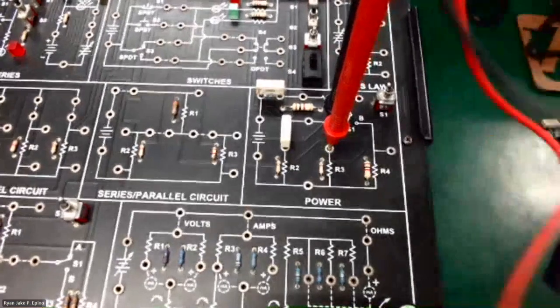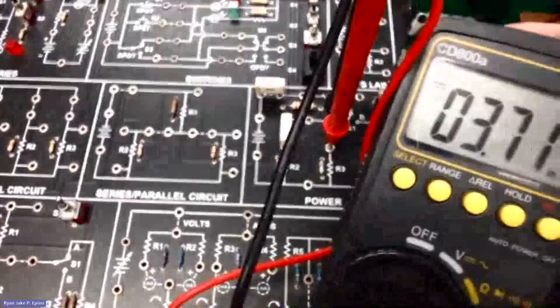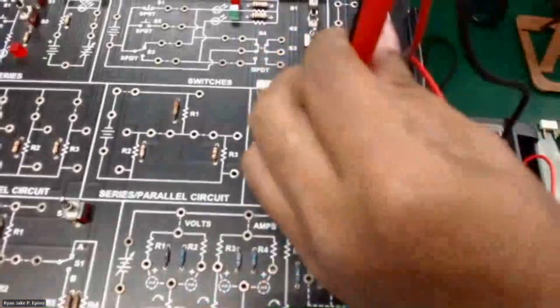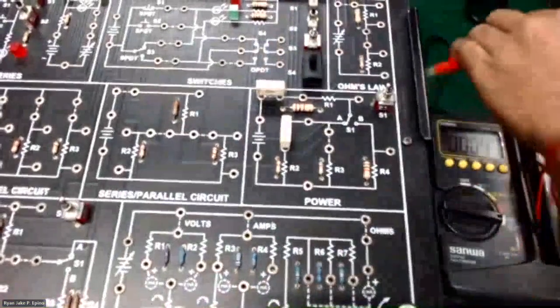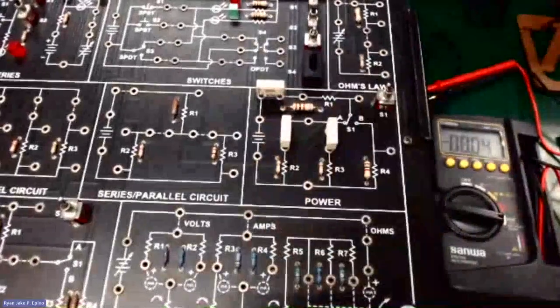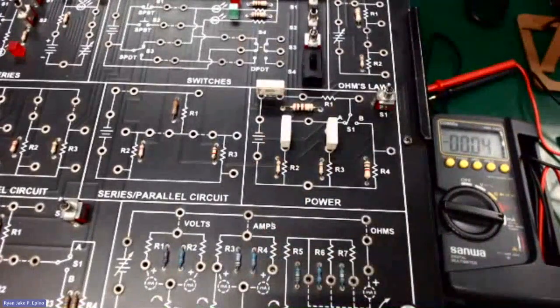The value of the current for R3 is 3.72 milliamps. With the information you have, answer questions 6 and 7.